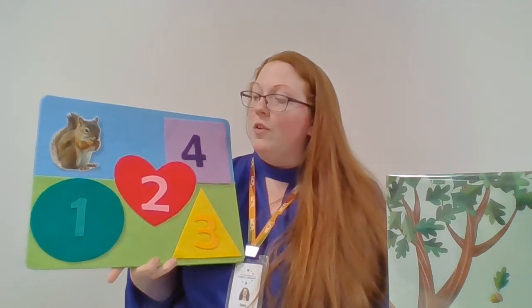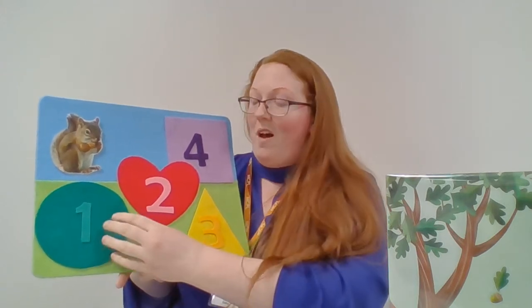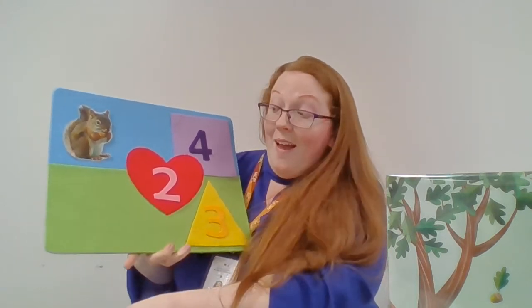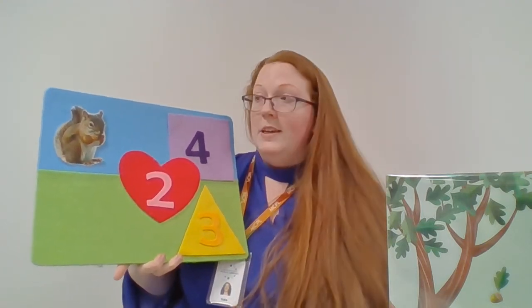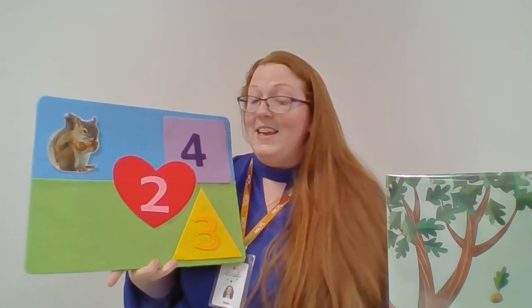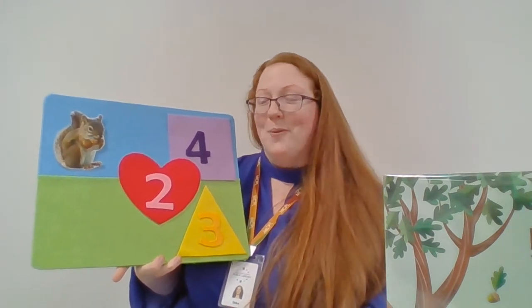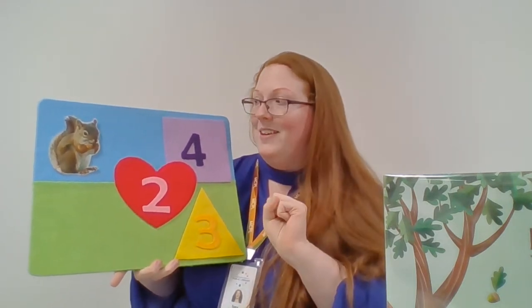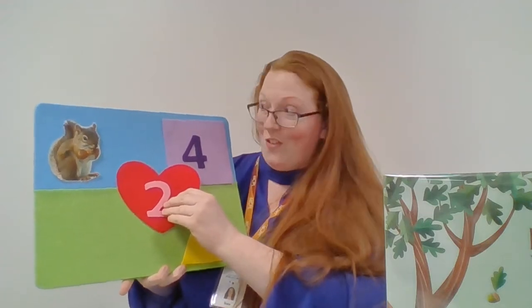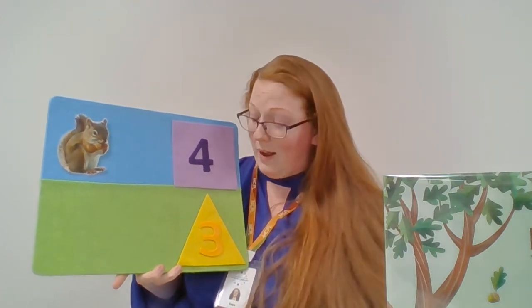Let's help him by looking under the green circle with the number 1 on it. Ready? 1, 2, 3. Nothing under there. Sorry, Rupert, it's just some grass. Let's do it again. Look and see, oh look and see, can you find my acorn for me? Rupert, let's try under the heart. Let's look under the red heart with the number 2 on it. 1, 2, 3. No, it's not there either, Rupert.